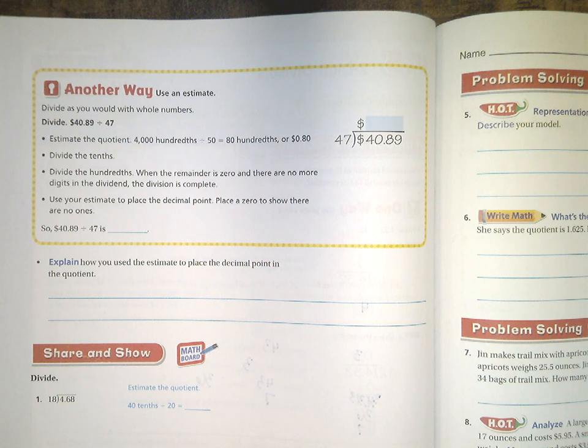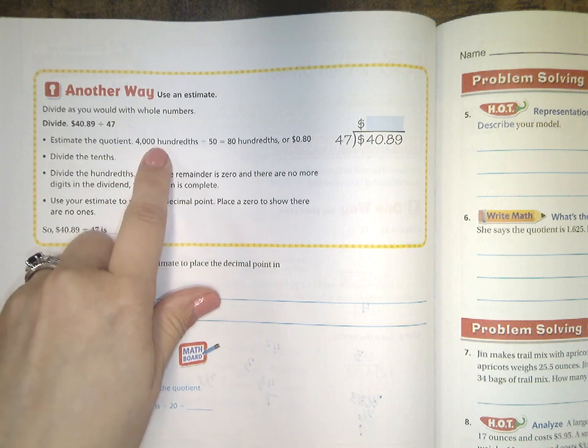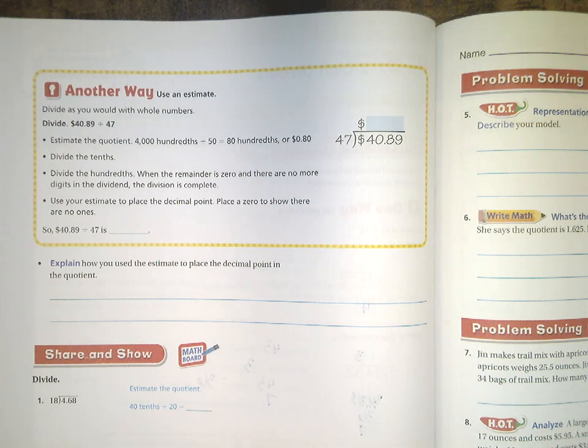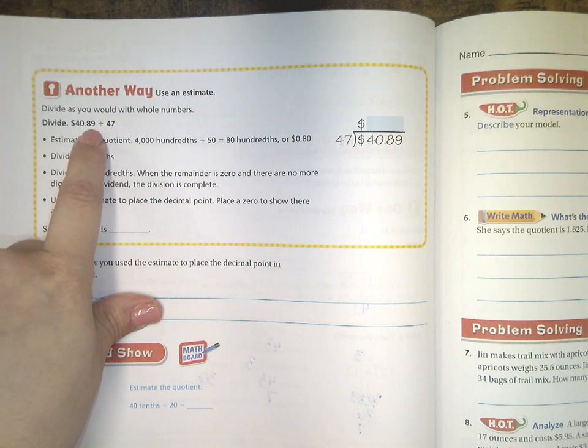The only things that change are the quotient will have a decimal, and if we have a remainder, I can actually add a 0 at the end to not change my value and to create a full number based off of that, right? So here, you're going to estimate our quotient to be 4,000 hundredths, right? Because my last place here would be the what place?